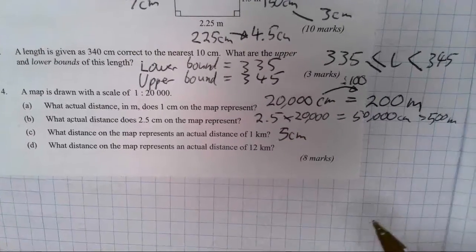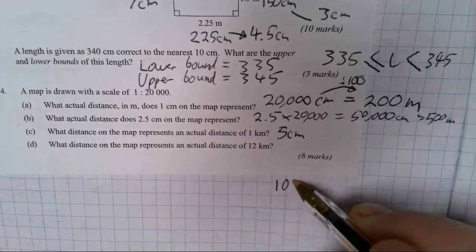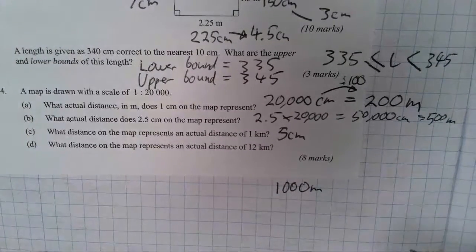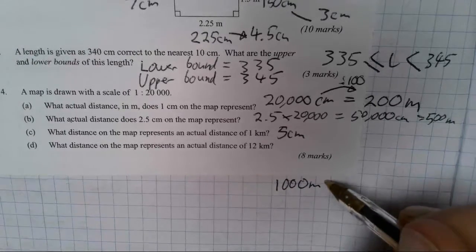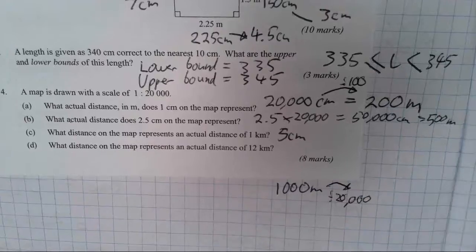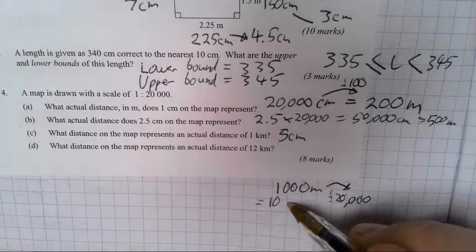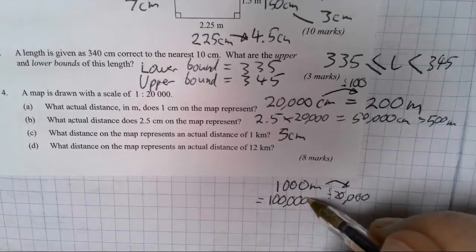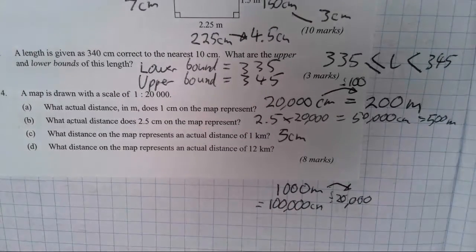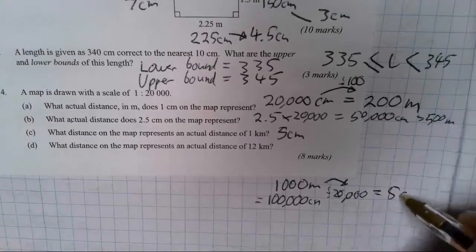Now there would be another way of working that out, which would be to take 1 kilometre, which is 1,000 metres, and divide that by 20,000, because that's your scale. So 1,000 metres, which is the same as 100,000 centimetres, and to do 100,000 divided by 20,000, and you'll still get 5 centimetres.